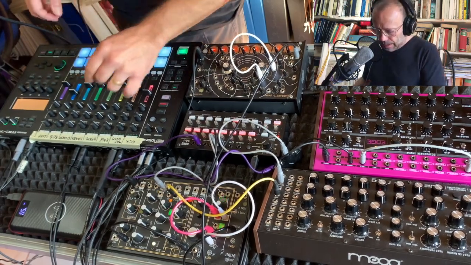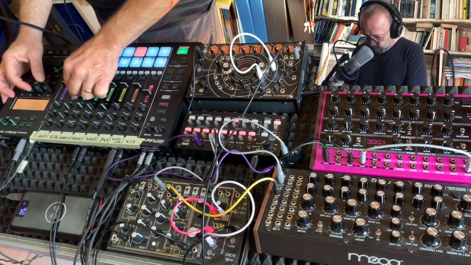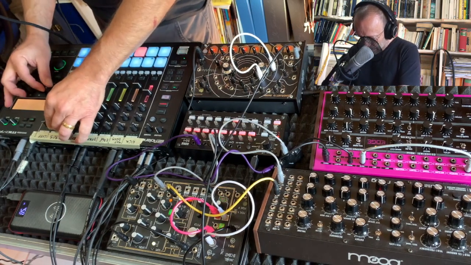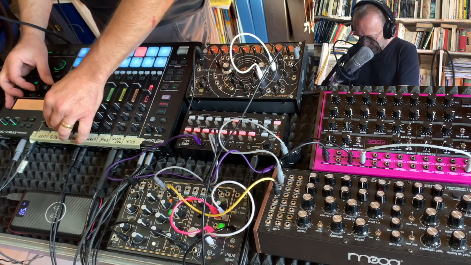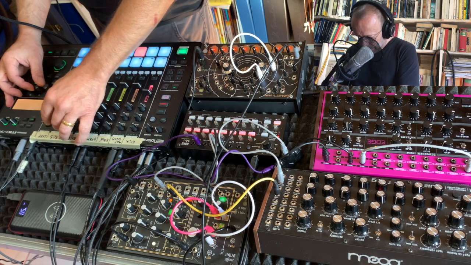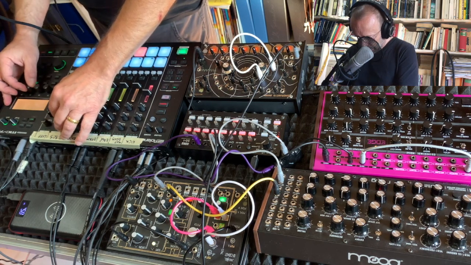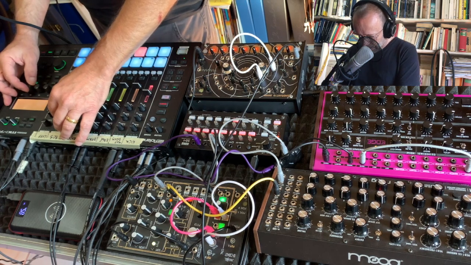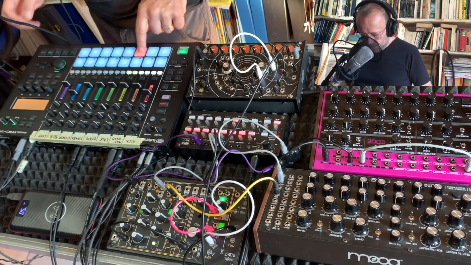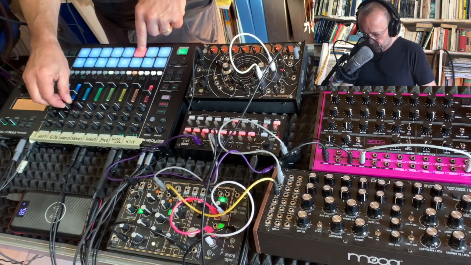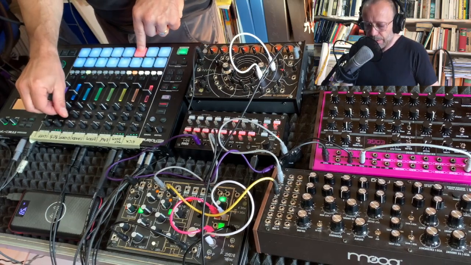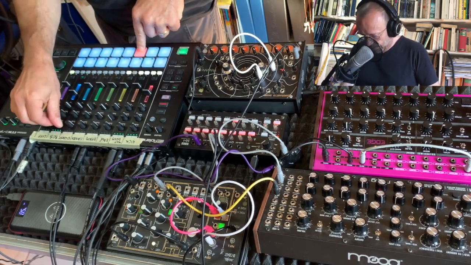Okay, and I forgot to set the knob like this: delay, reverb, and I can put the cutoff. The cutoff. Where is the cutoff? Cutoff. Yeah, like this. Reverb, delay.